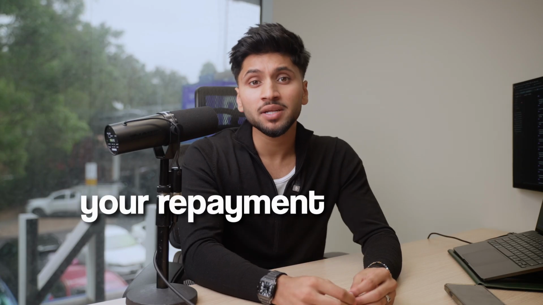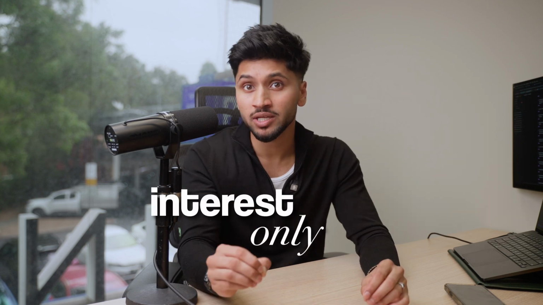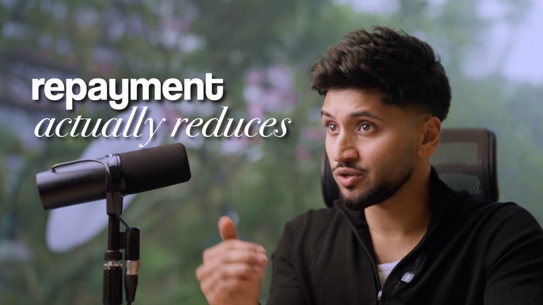If you're on principal and interest repayments, your repayment is going to stay the same. However, if your repayment type is interest only, that's when your repayment actually reduces, because all you're paying is interest as part of your repayment, and the more money you have in your offset will reduce the interest, and therefore your repayment will reduce.